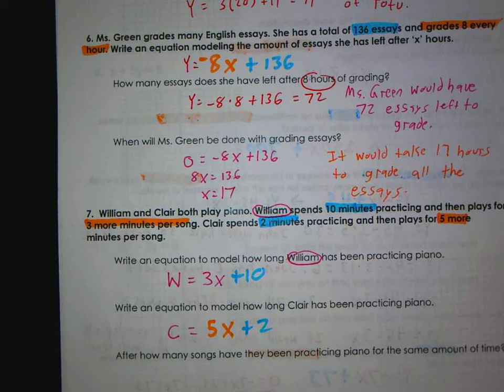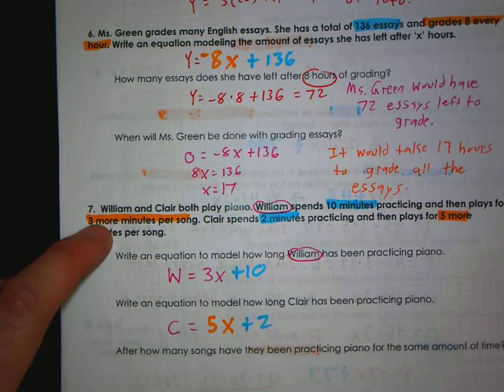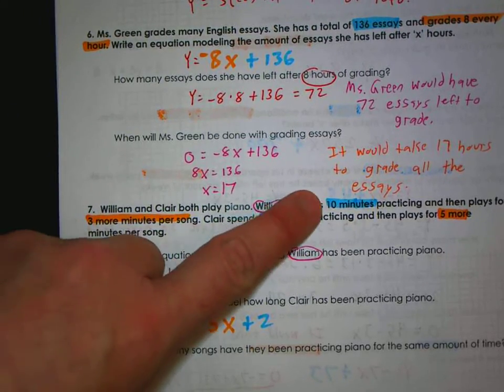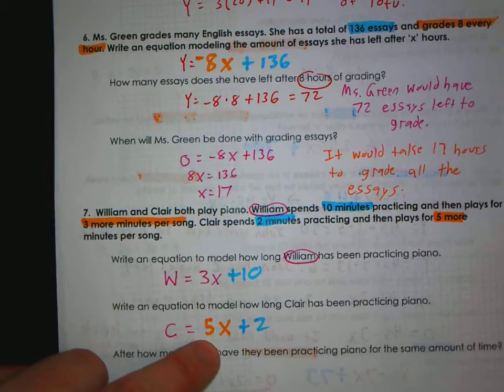Yes? Did I switch it up? This one? So 3 minutes per song, 3. 10 minutes practicing. 5 minutes per song. I'm pretty sure it's correct.